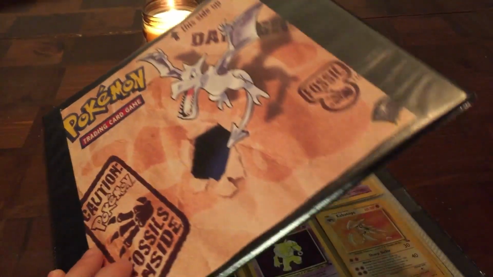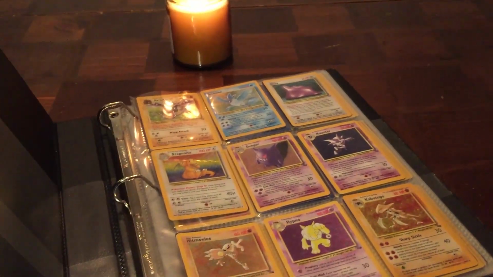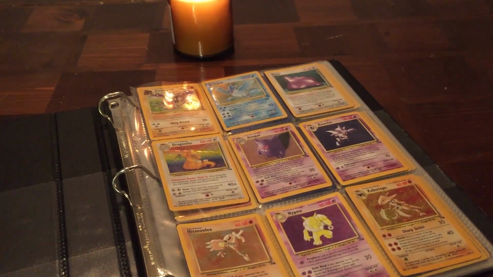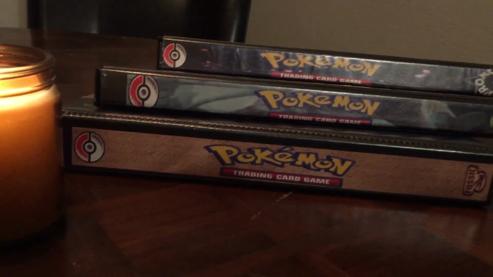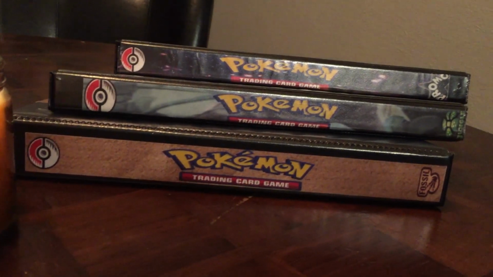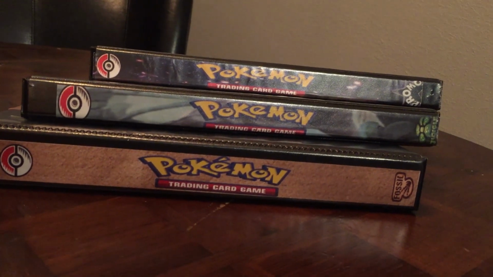Hello Pokemon fans, today I'm going to show you how to create a custom Pokemon TCG collection. I know a lot of you are like me and enjoy collecting Pokemon cards, and want to find a way to effectively display them and create a collection that feels specific to you.